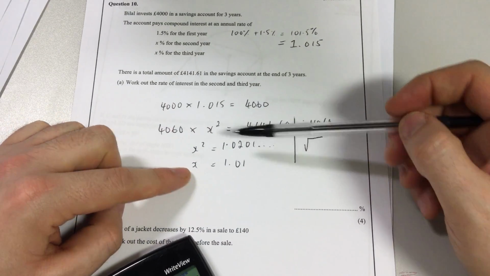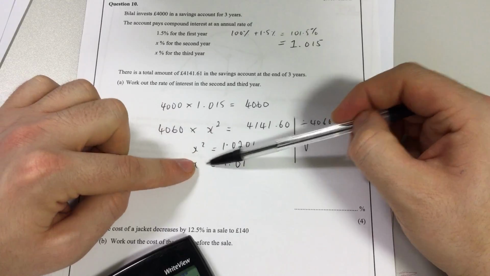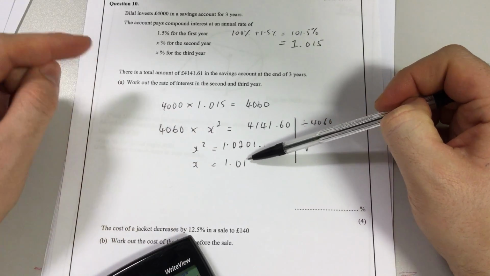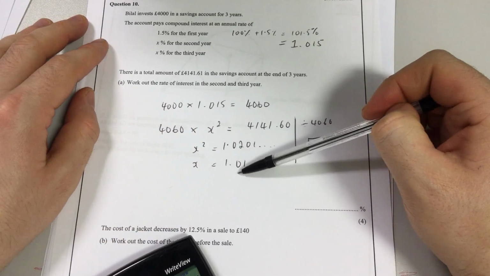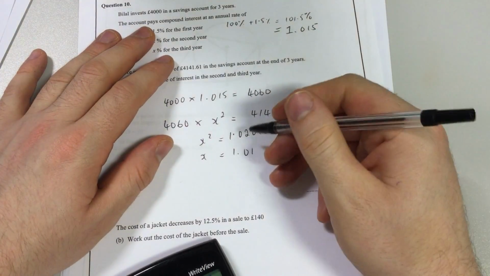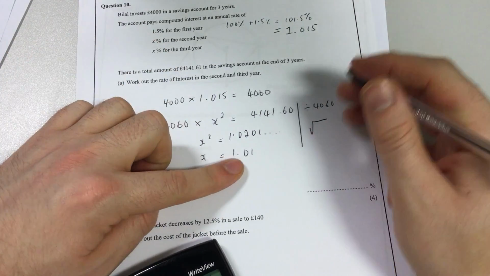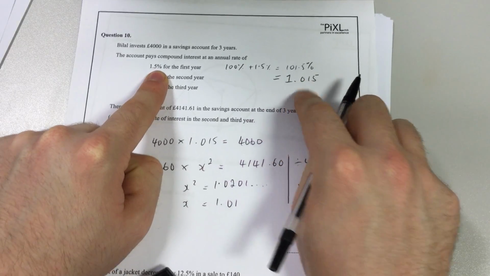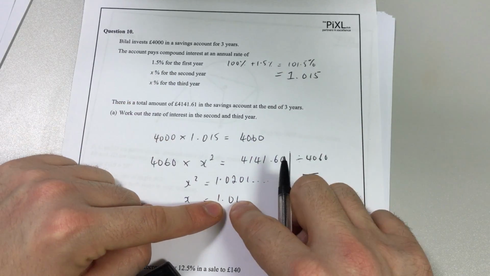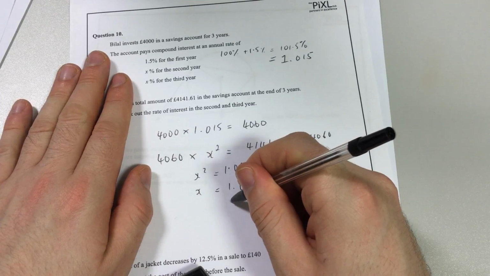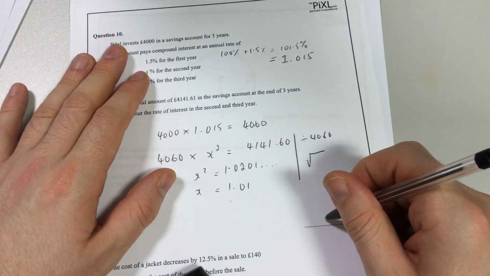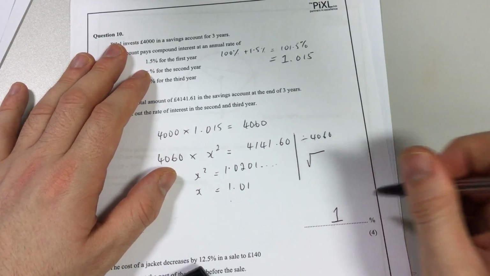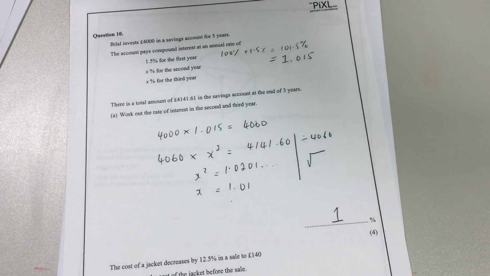Now, because of our knowledge, this is saying that this multiplier is 1.01. So we have to understand what that's showing us. What that's showing us is that it's a 1% increase. Just like this was a 1.5% increase, using 1.015. This is 1.01. So if I turn it back into a percentage, it would be 101%. It's actually gone up by 1% a year. Okay, so it's a very good question for our practice questions.